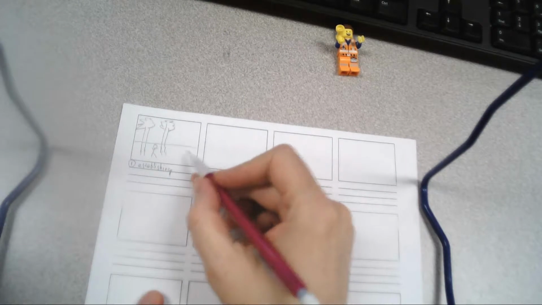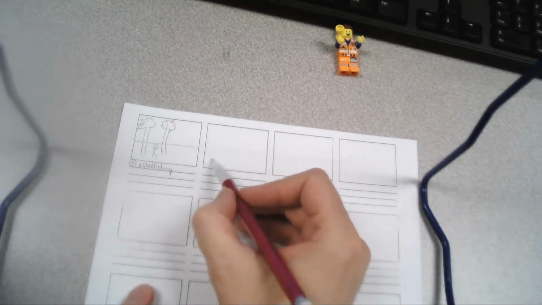And if you watch any movie or show, there are establishing shots. Let me see if I can get this a little better focus. Sorry. No, not better. Better. There we go. Okay, an establishing shot is just that first shot. It's usually a very wide shot where you can see far away.